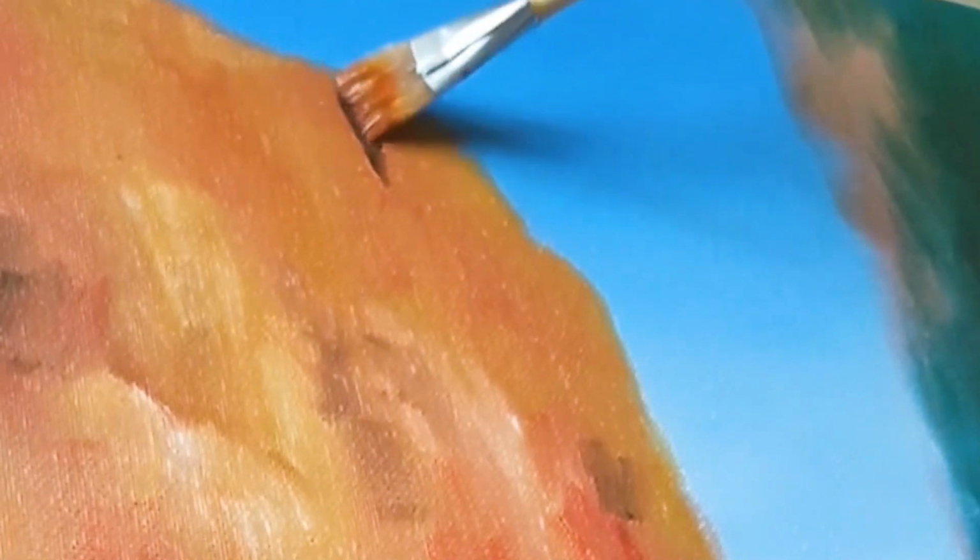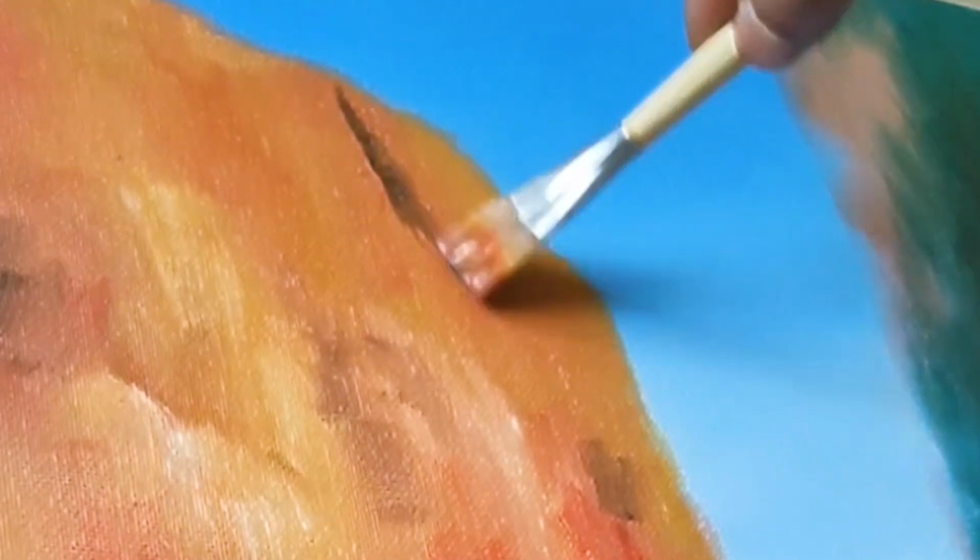I always like to use different sides of the same flat brush to create different kinds of shapes.